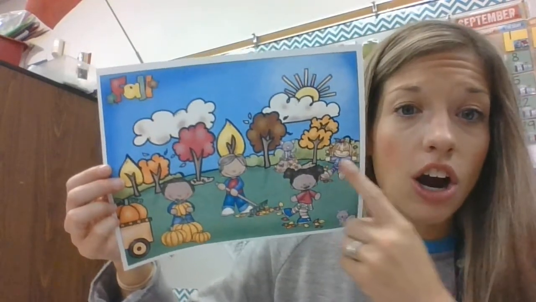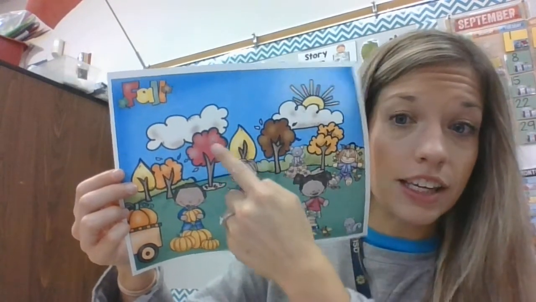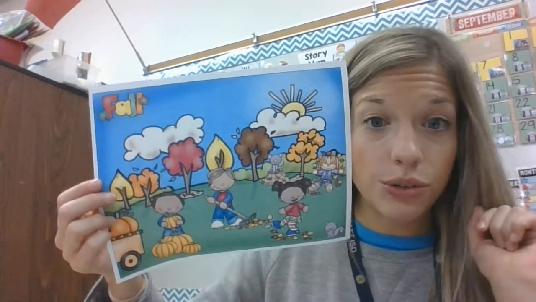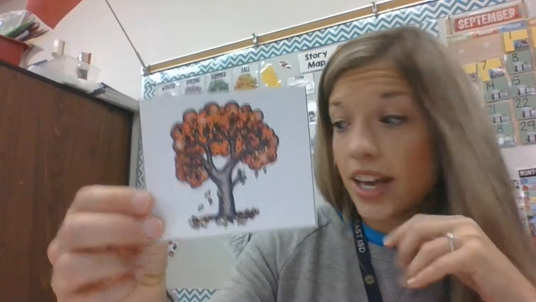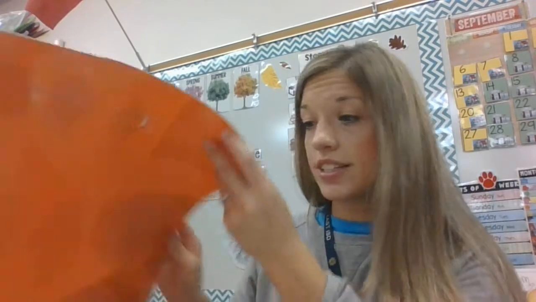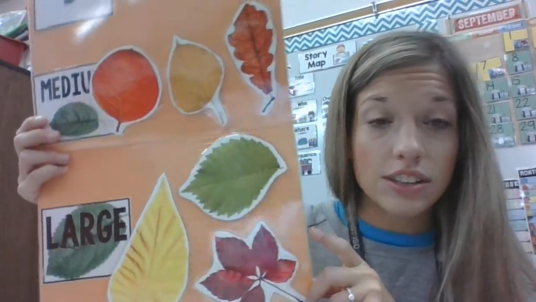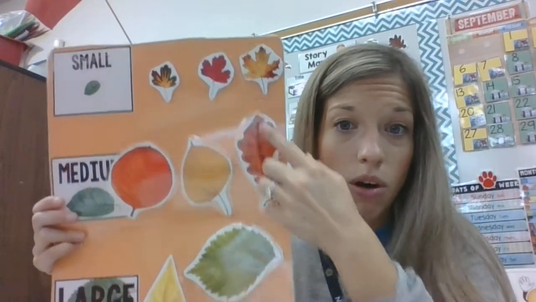In the fall, the leaves on our trees begin to change colors and then they fall to the ground. So in the fall, we might see our leaves changing into different colors. They might turn red, yellow, or orange, just like some of the leaves you can see on this chart. Our leaves can be different sizes, small, medium, large, and they can be different colors.